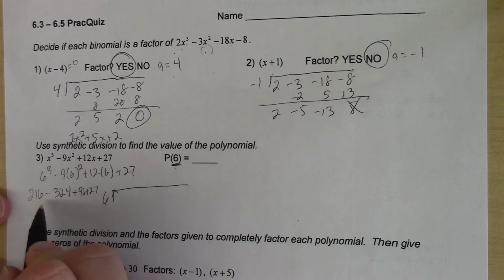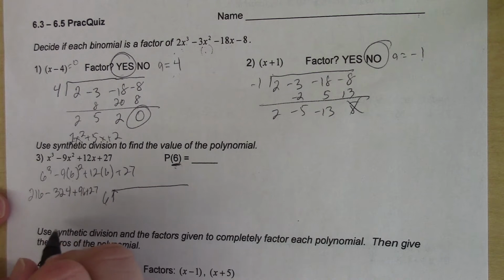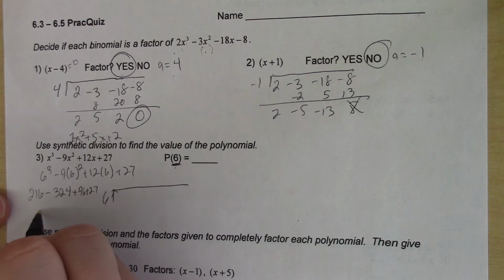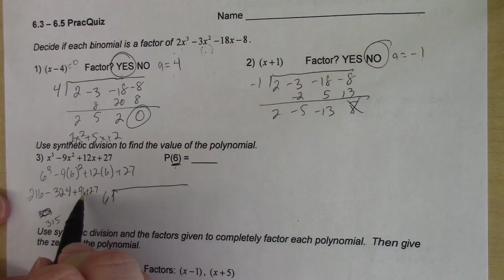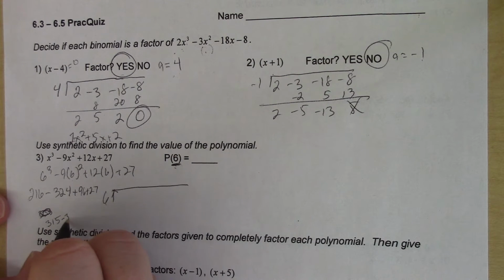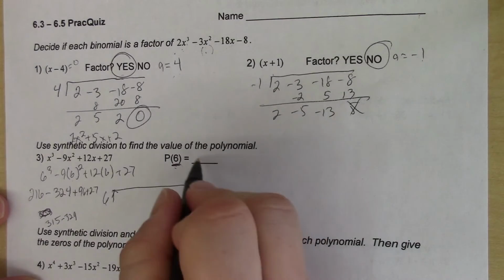Let's see. If I add up all the positive numbers, I get 333. No, just kidding. 315. Yep, 315. So, minus 324, I get -9.